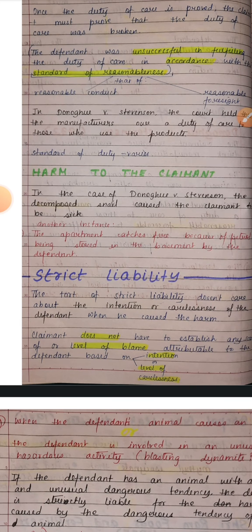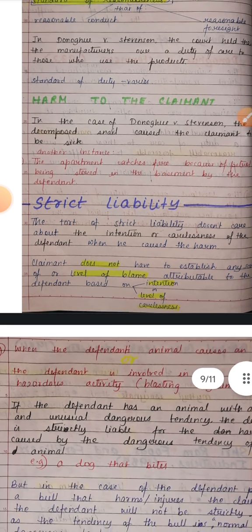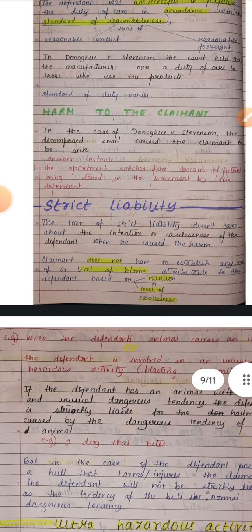That's it about negligence. Now I come to strict liability. You see, this chapter is actually short but very important and interesting too. Strict liability. The tort of strict liability doesn't care about intention or carelessness of the defendant when he caused the harm.